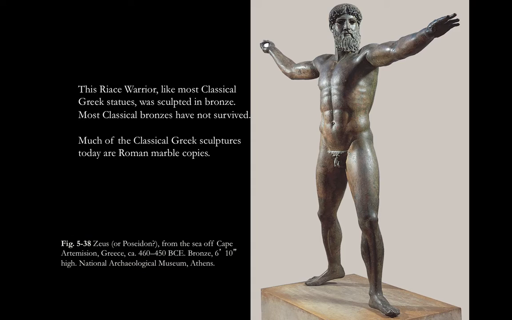So most classical Greek statues were made in bronze, but bronze during times of warfare or hard times was melted down and then used to make weapons or resold, so a lot of the sculptures have been lost.